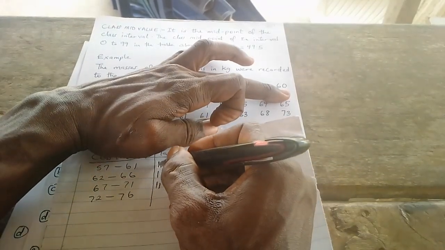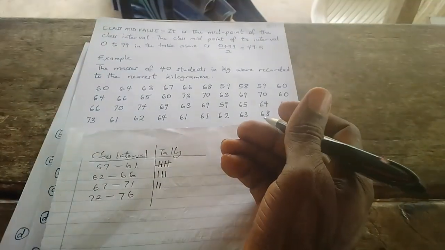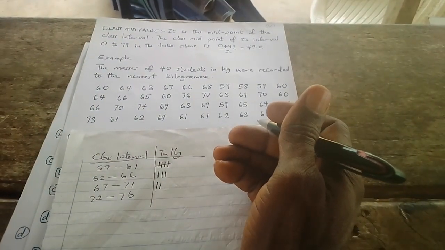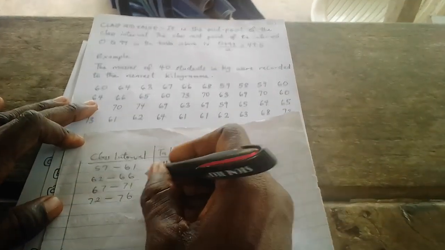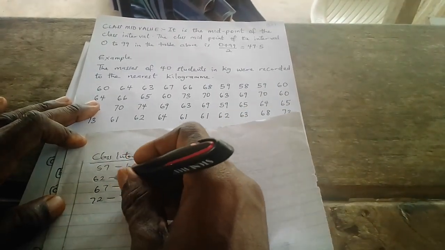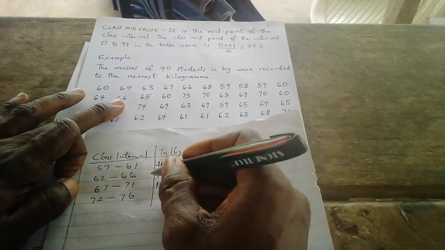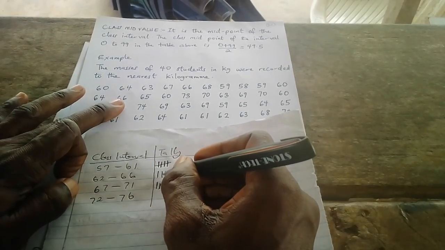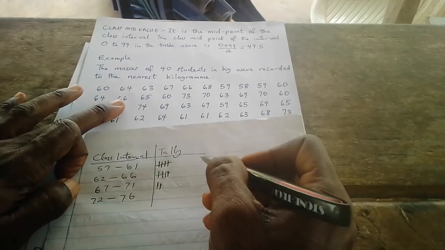Then 60. Since it is now the fifth one, I will cross it, so it will give us a bunch. Then you come to 64. It should be within this group. I will mark it. 66 should still be within this. Since it is now the fifth one, I'll cross it for the tally.